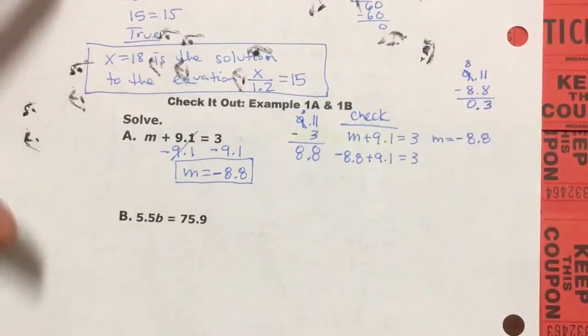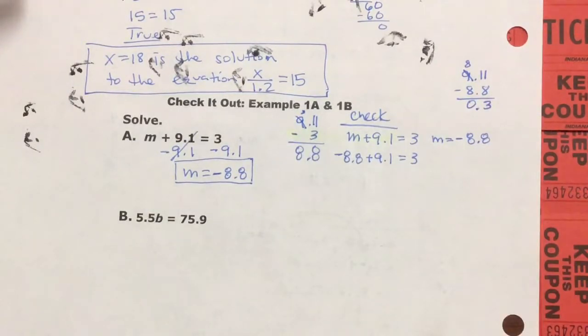So the difference between these two is 0.3. 0.3 is not the same thing as 3. What happened?